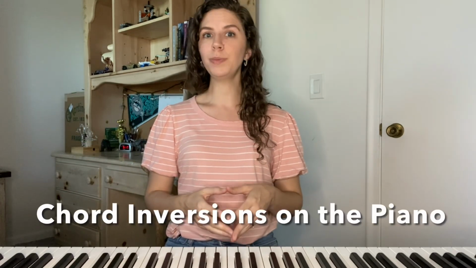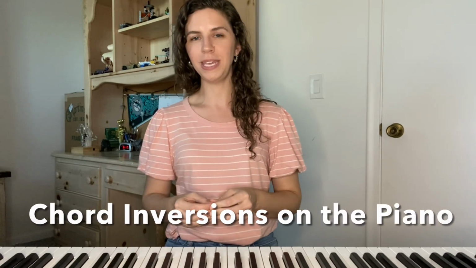So we've been doing a video series on how to play chords on the piano. We've covered major chords and we have covered minor chords. And today what we're going to be talking about is how to play chord inversions on the piano. Now I know inversion sounds like a very complicated word, but it's actually quite simple when we break it down and we look at exactly how to do it.